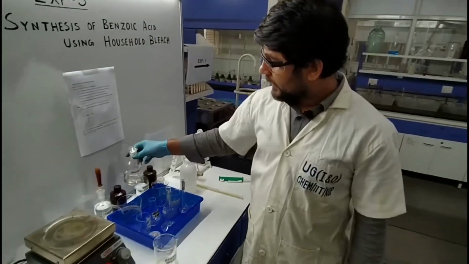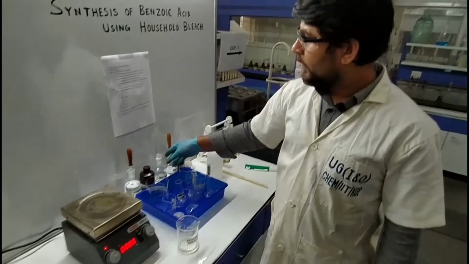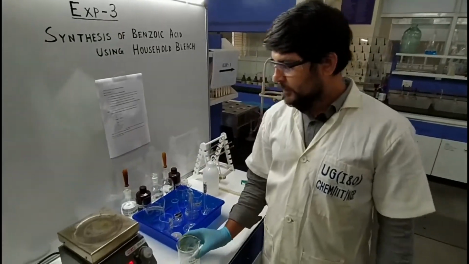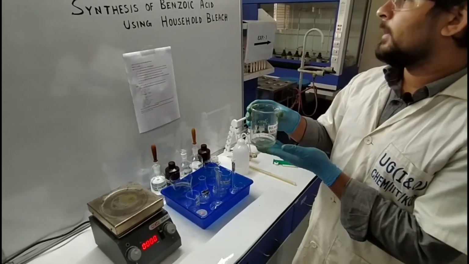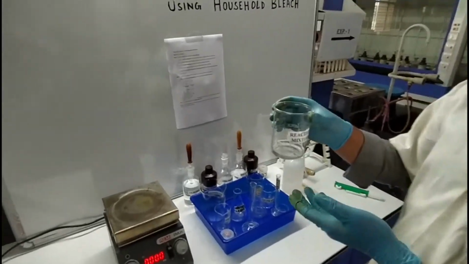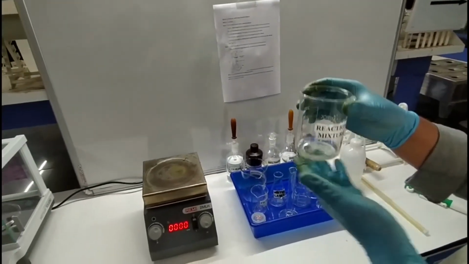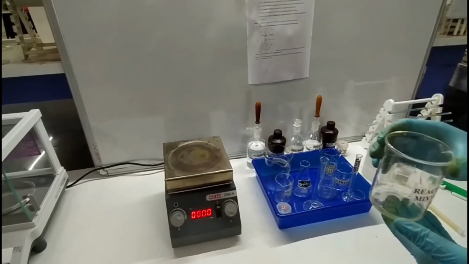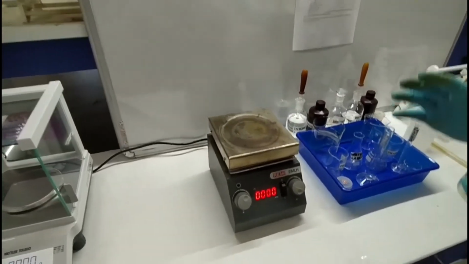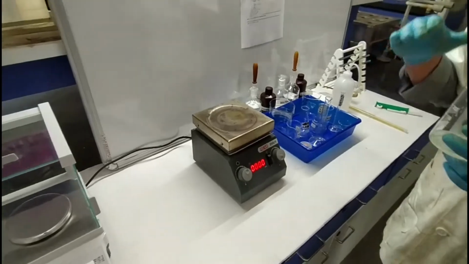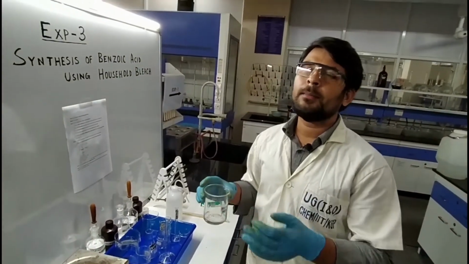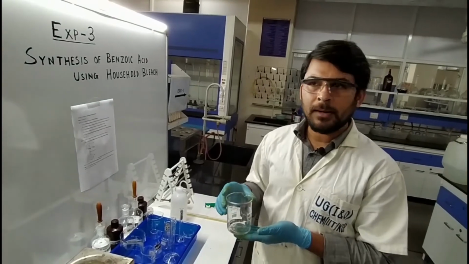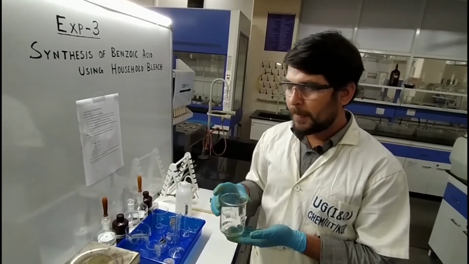Now all three reagents have been taken inside the reaction mixture container. Now we have to place this reaction mixture container above the hot plate and heat it at nearly 75 degrees, the temperature required for this reaction.